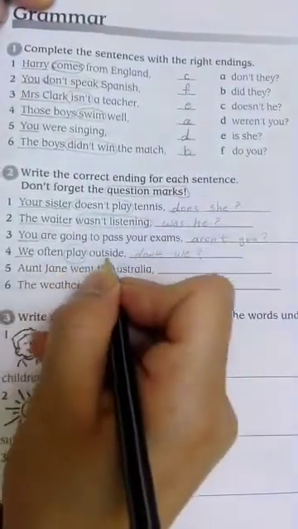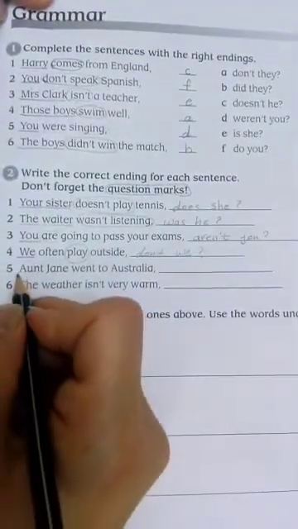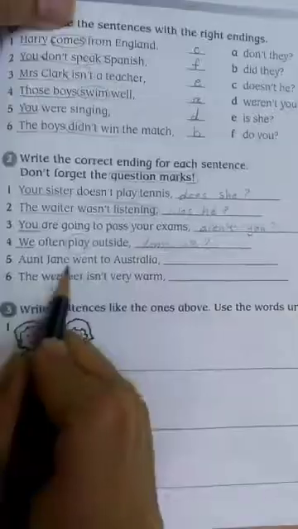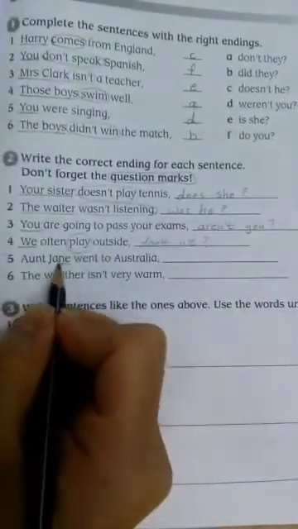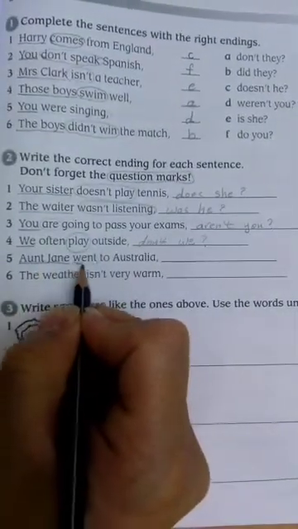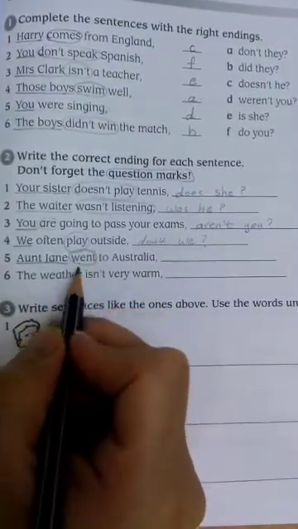We often play outside, don't we? This is the question tag. Number 5, Aunt Jane went to Australia. Aunt Jane is the subject, went is the verb. Went here is verb 2 and it's in the past tense.